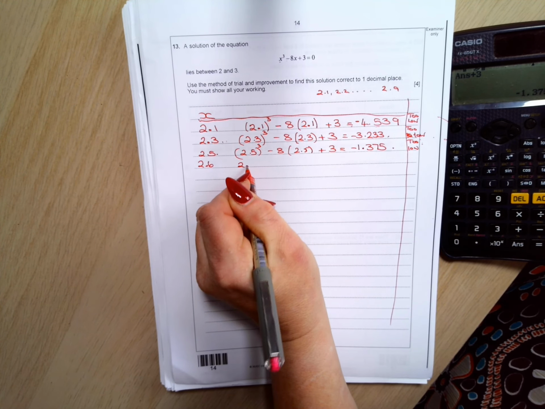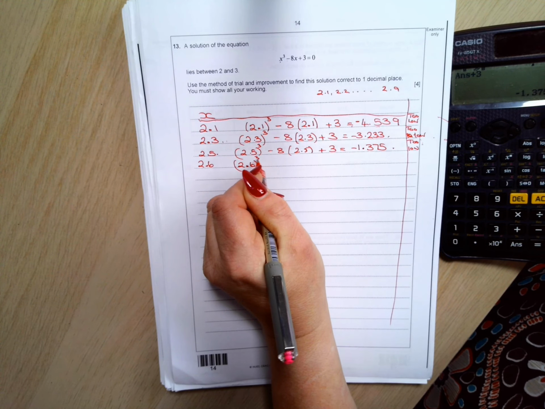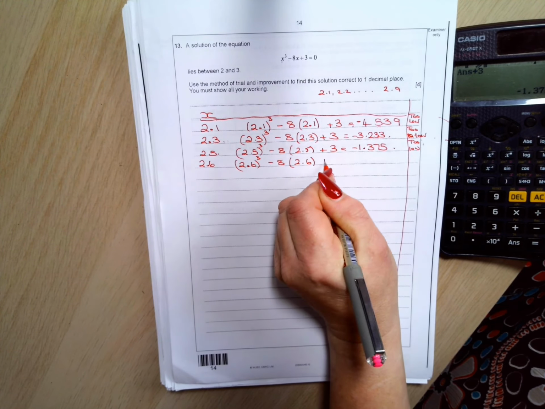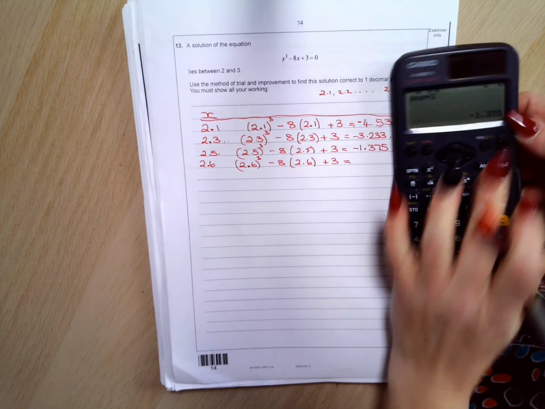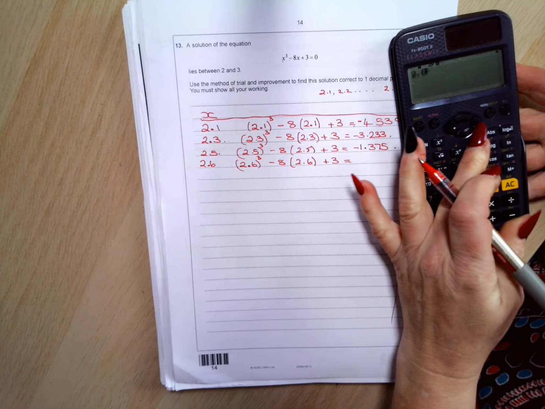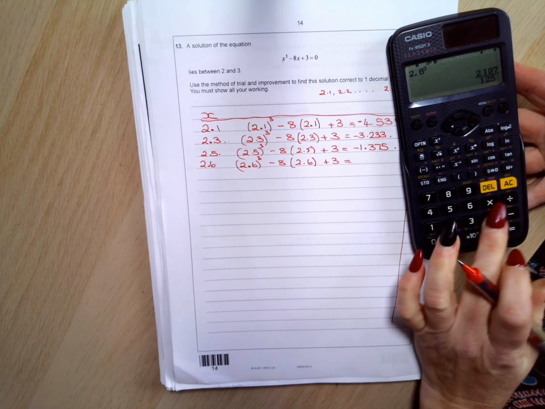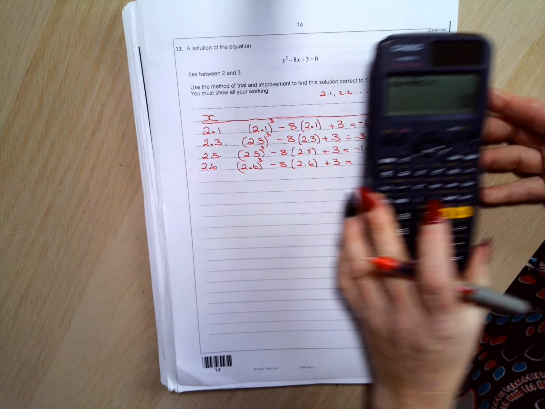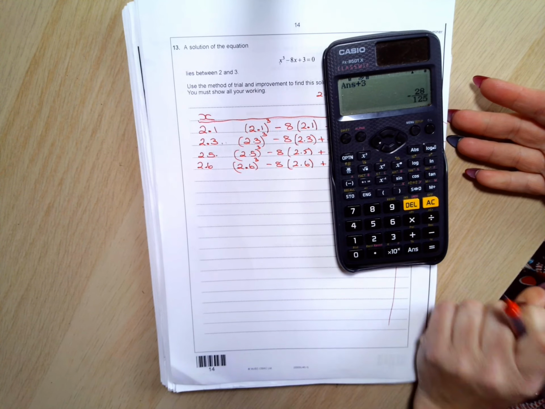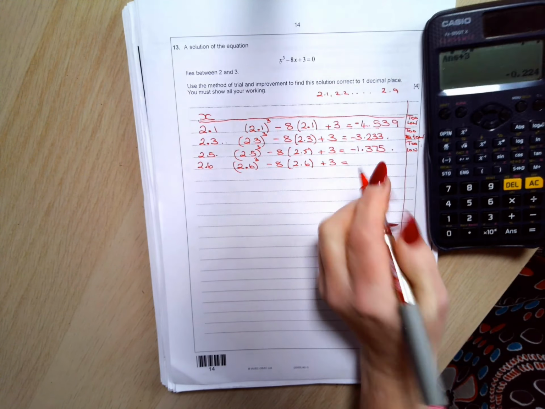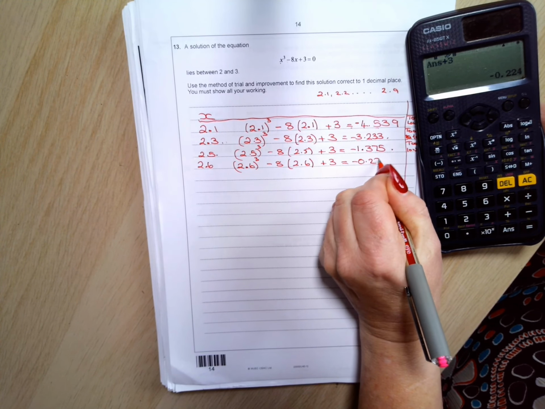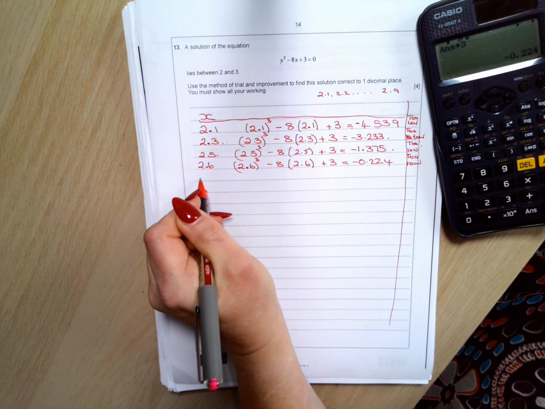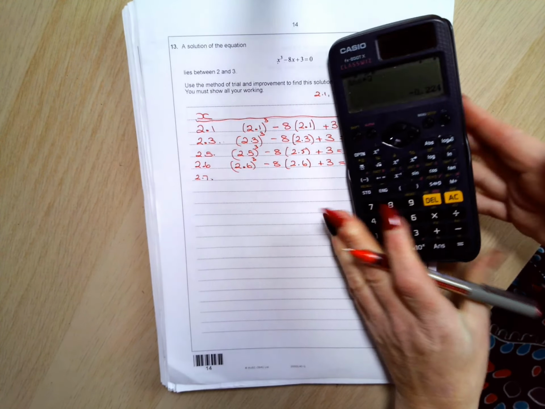So again, it says the value of x, we cube it. I'm doing this on purpose so you can actually see that sort of repetition of what I'm doing. So 2.6 to the power of 3. And I'm going to take away 8 lots of that 2.6. And then I'm going to add 3. Ooh, getting a lot closer, aren't we? Again, too low. Wonder if 2.7 then. Let's go for a slightly higher number.